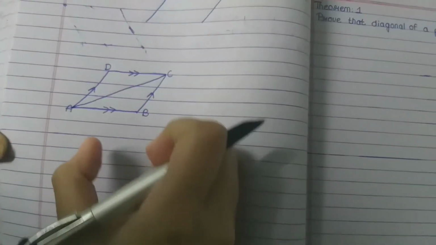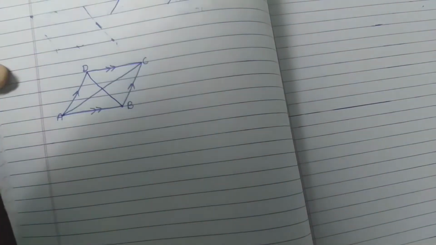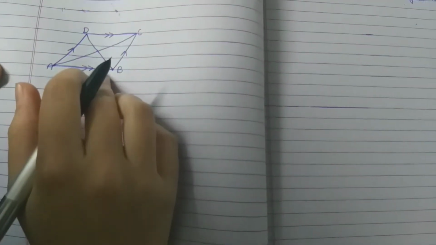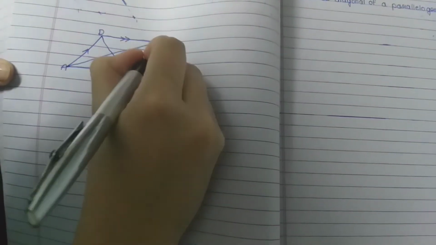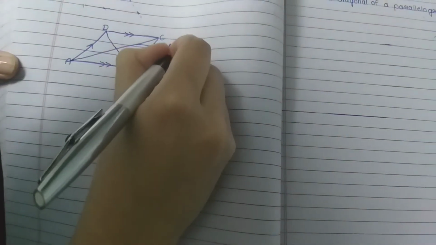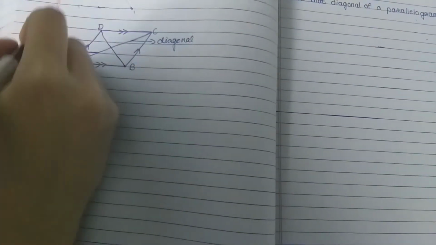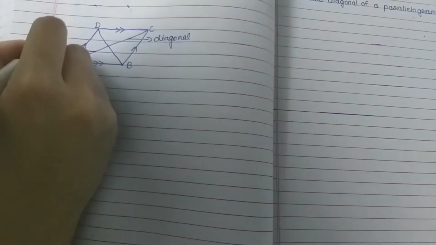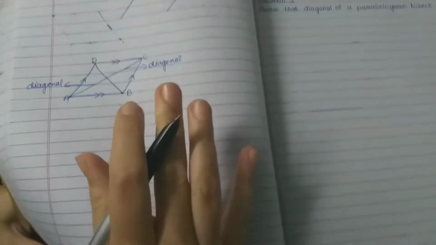So the line drawn from A to C is called a diagonal. Also, the line drawn from B to D. This is the second diagonal. So a parallelogram consists of two diagonals. This one is a diagonal and this one as well. So now we know about diagonals.